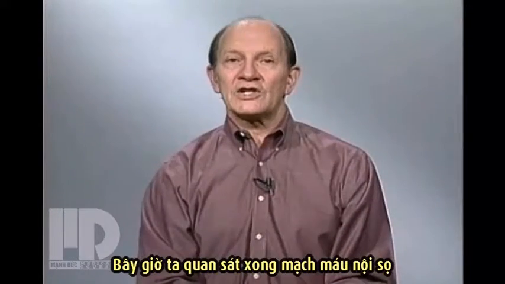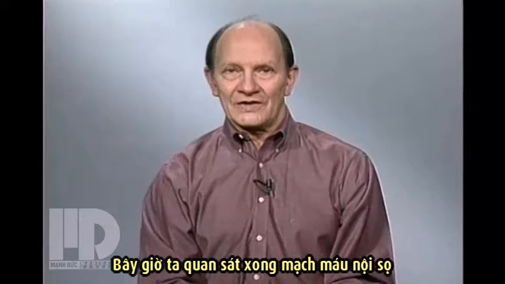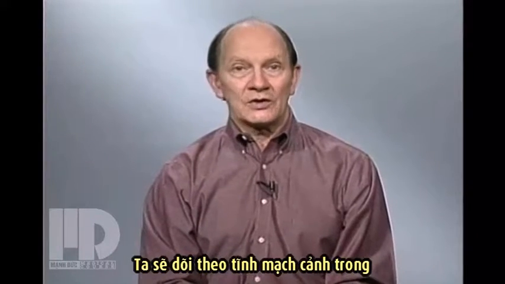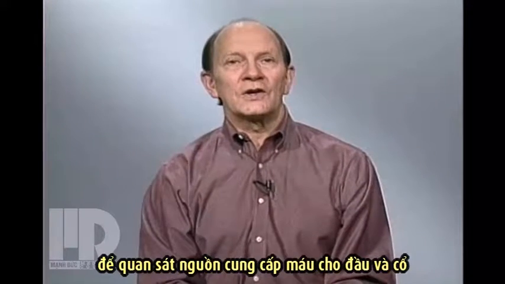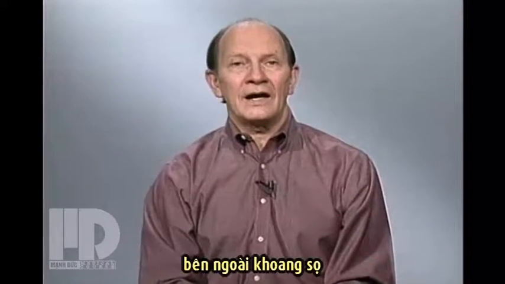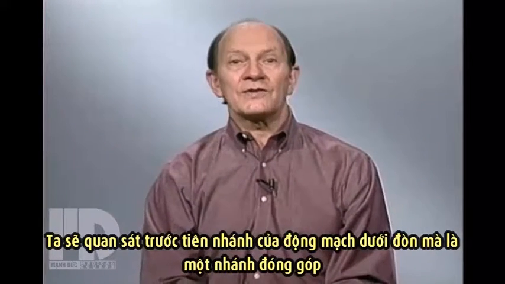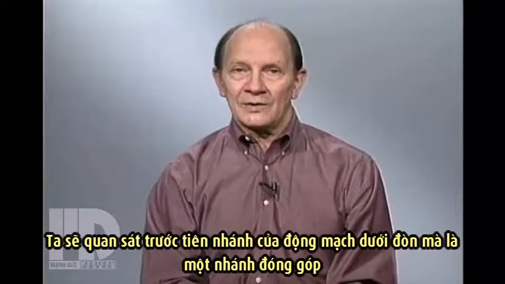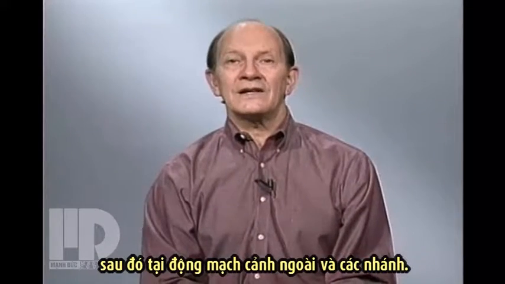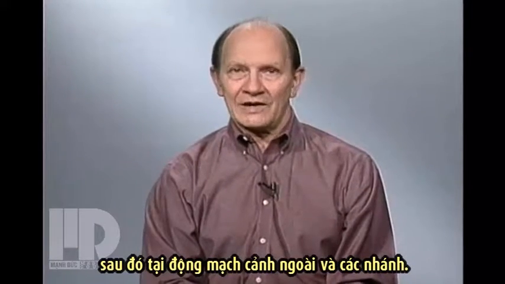Now we've finished looking at the intracranial blood vessels. We'll follow the internal jugular vein in a few minutes. Let's move on now to look at the blood supply of the head and neck outside the cranial cavity. We'll look first at branches of the subclavian artery that make a contribution, then at the external carotid artery and its branches.